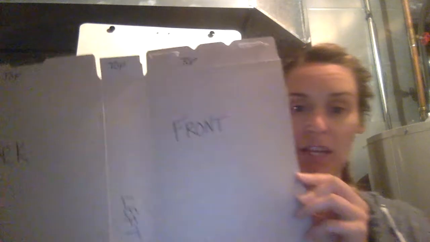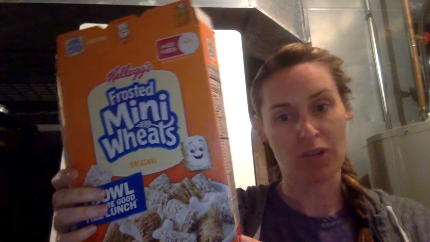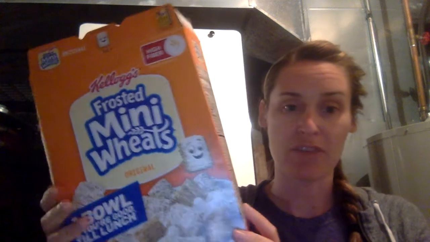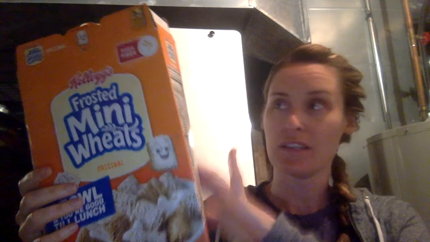So what I did was I opened it up to make what's called the net, right? So your nets from last year would talk about the front and the back, left, right, top, bottom. So if you have boxes at home and you're having trouble visualizing what they look like, you can always, after you've eaten them all, cut them open to find front, back, top, bottom, and then left and right.